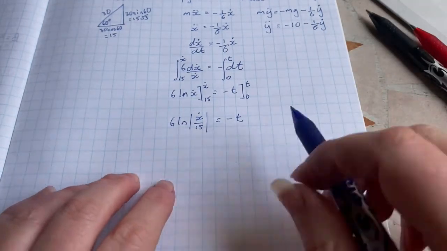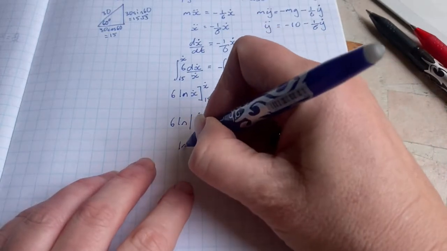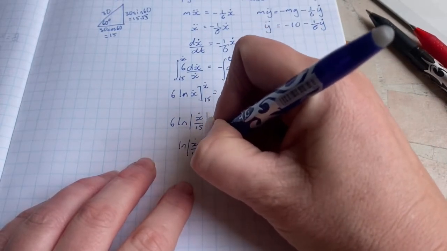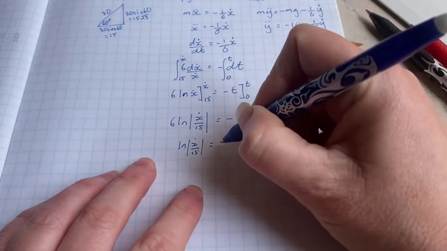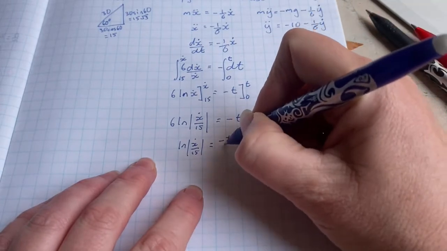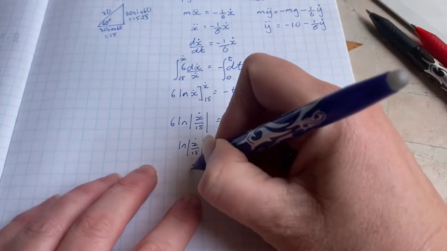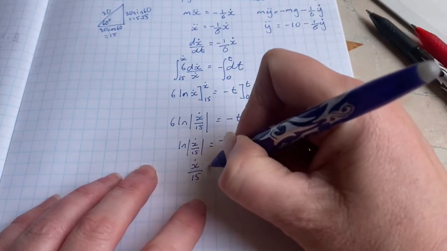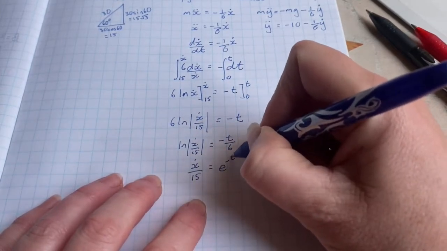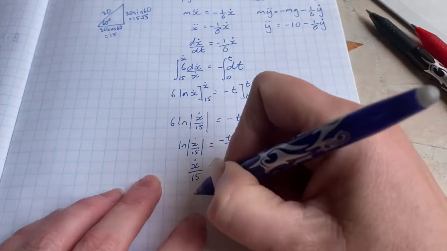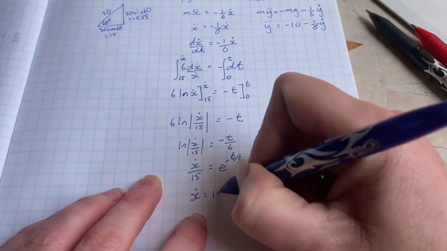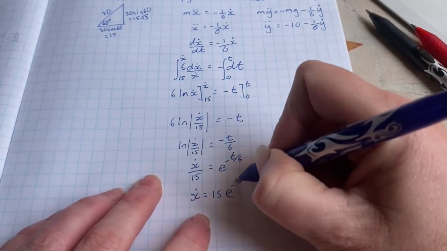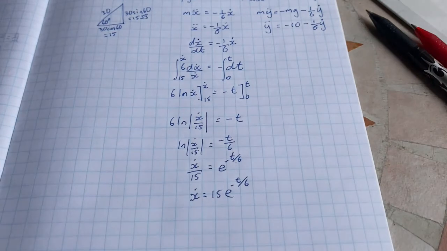Now I do need it to be x dot equals, velocity equals. So I'm going to divide by the 6. So log x dot on 15 equals negative t on 6, e of each side. So x dot on 15 equals e to the negative t on 6. X dot is equal to 15e to the negative t over 6. So that's our horizontal velocity equation.